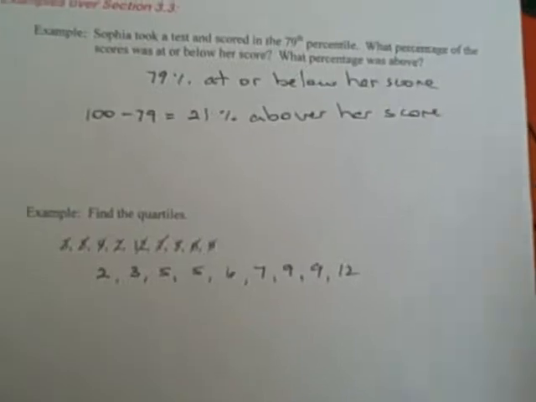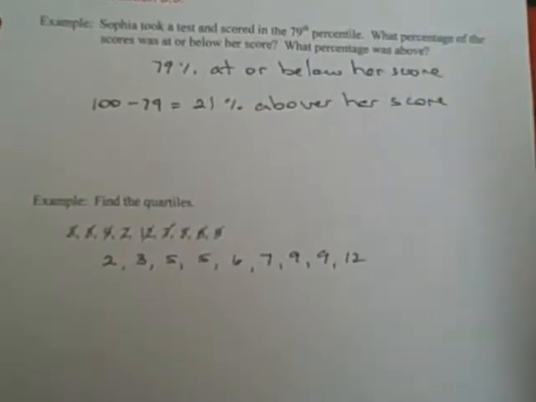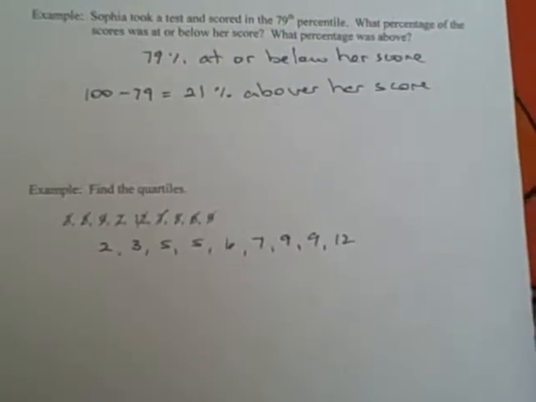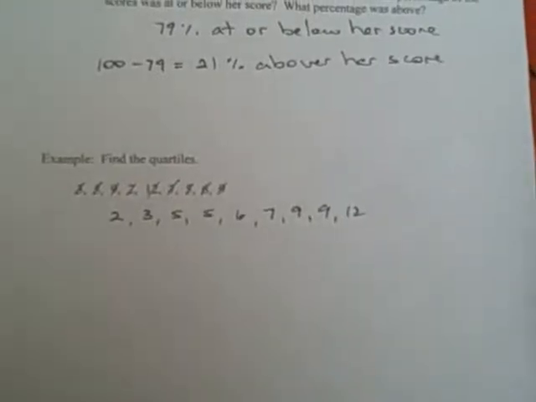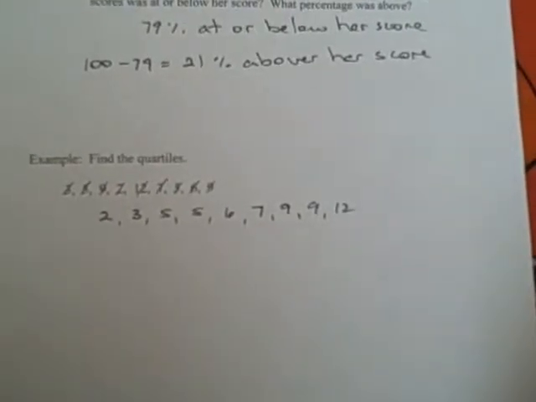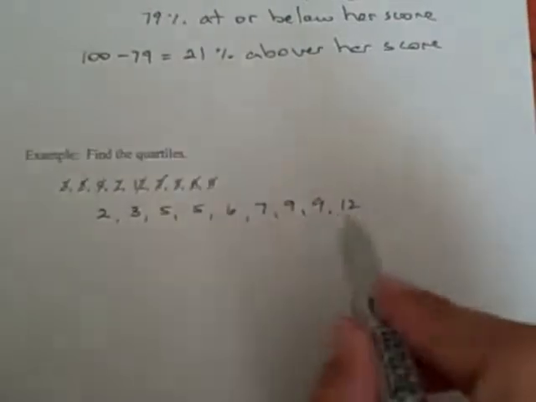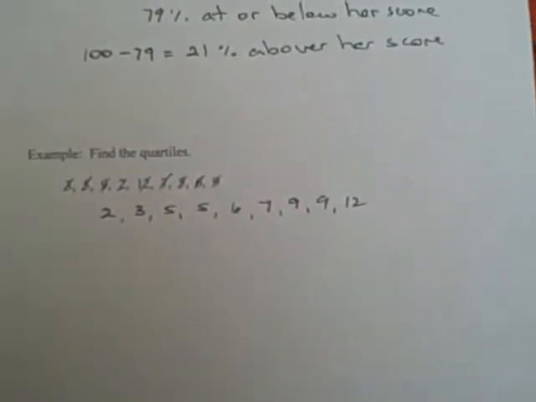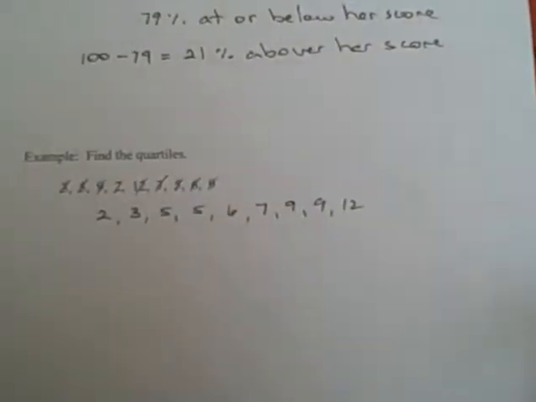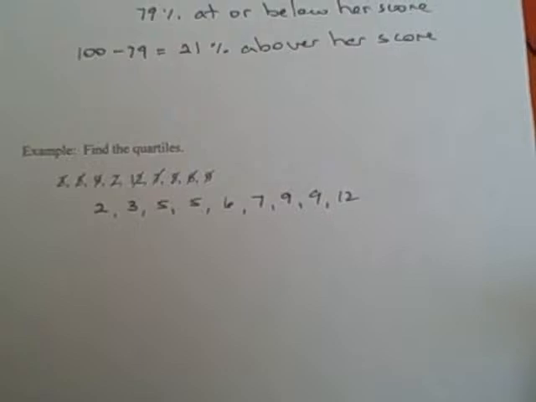The quartiles are the 25th percentile, the 50th percentile, and the 75th percentile. It cuts your data values up into 4 pieces. So very important, the very first thing you do to find quartiles is put the data values in order from smallest to largest. So I've done that here. I've rearranged them, so 2, 3, 5, 5, 6, 7, 9, 9, 12.